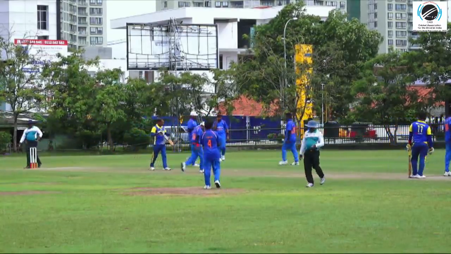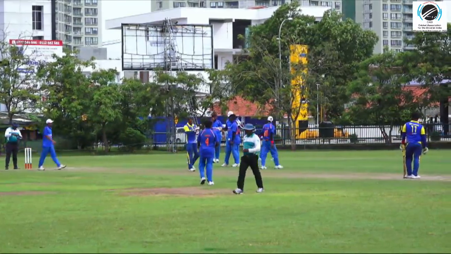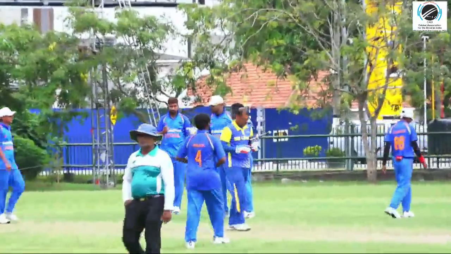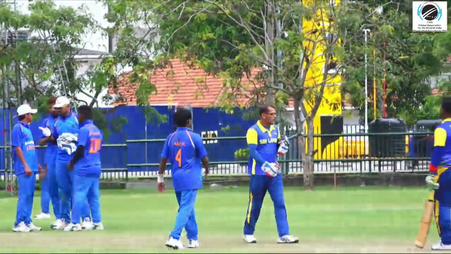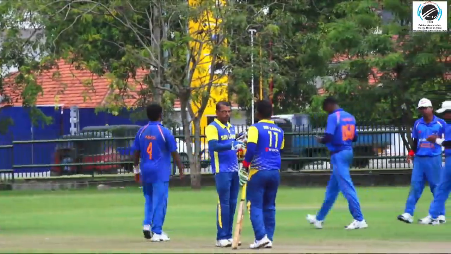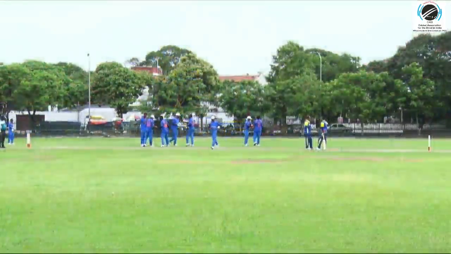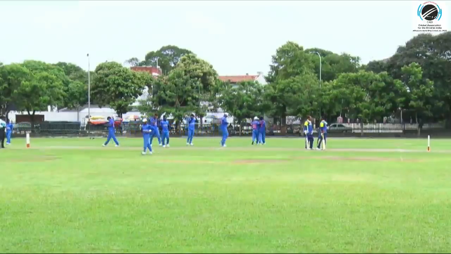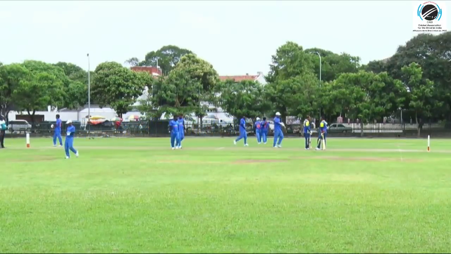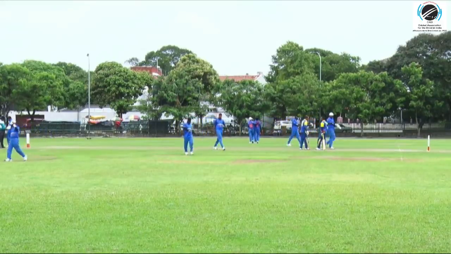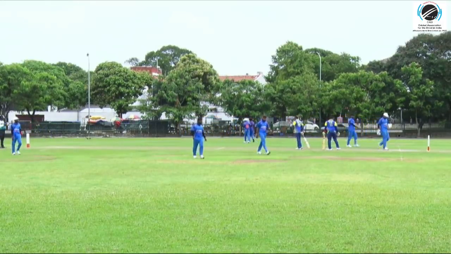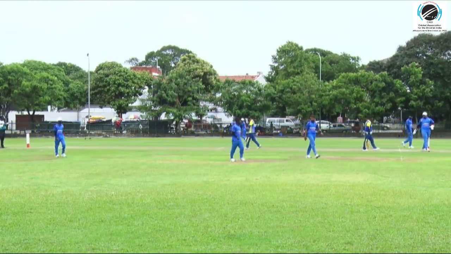139. 94 required in 16 overs. Exactly 6 runs per over. Sri Lanka need 6 runs per over and India needs 6 wickets here. This match, for the viewers, this will be a very interesting game who are watching on the live YouTube channel.